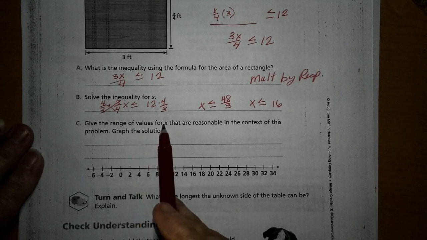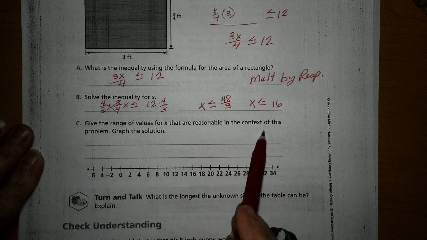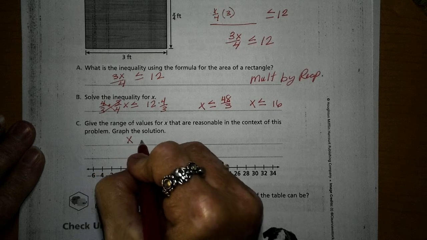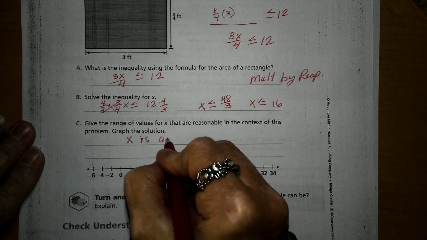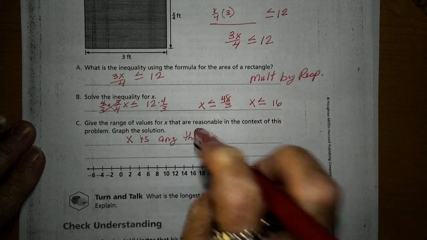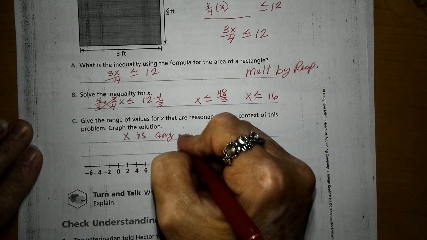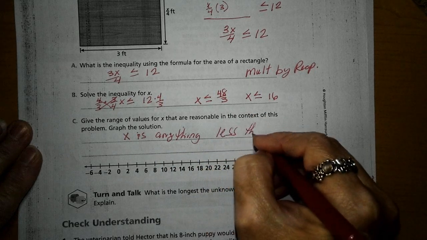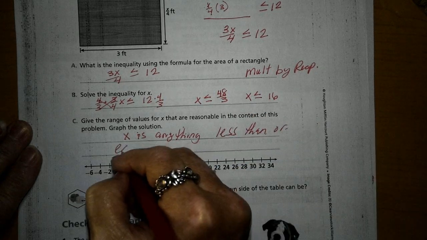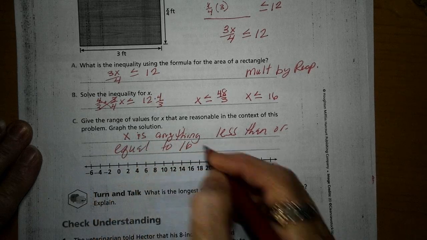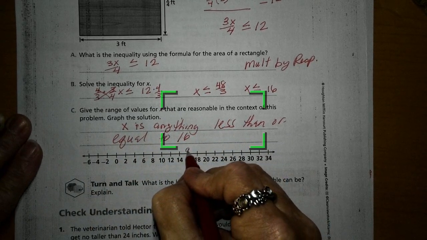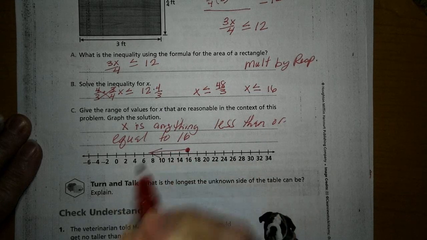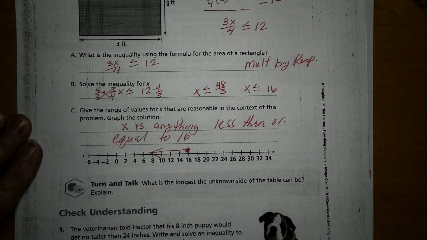Okay, so it says give the range of values for x that are reasonable in the context of this problem and graph it. So x is anything, it's one word, right? Less than or equal to 16. So that means solid circle, and it's less than, so it's going in that less than direction.